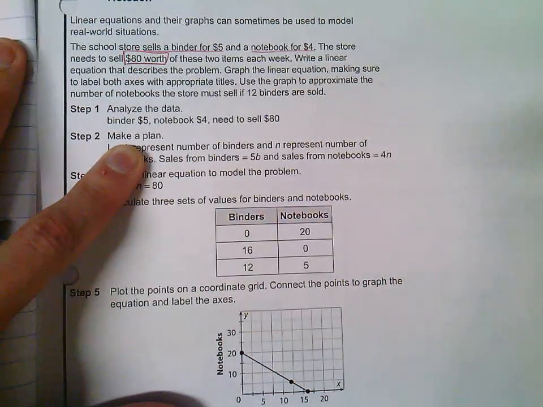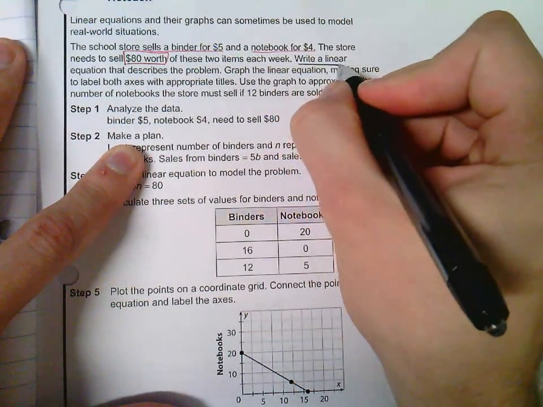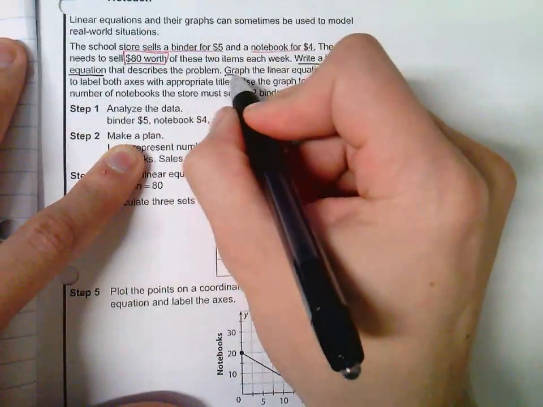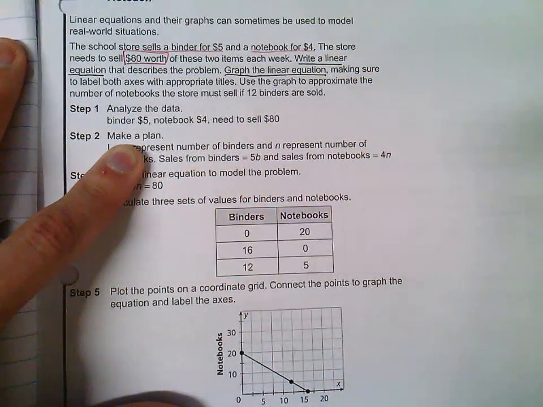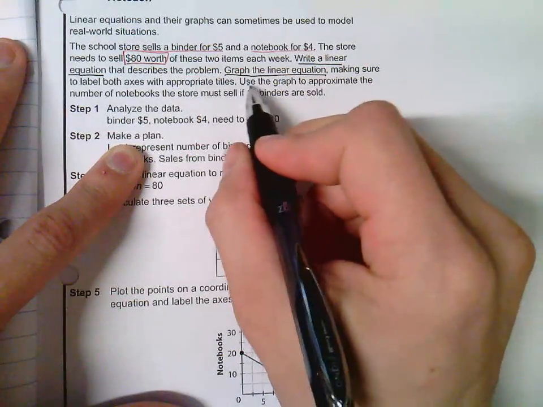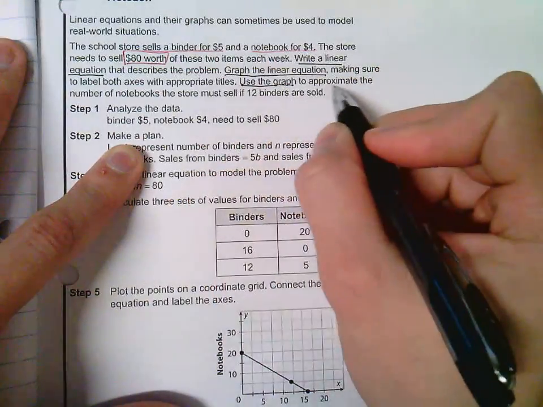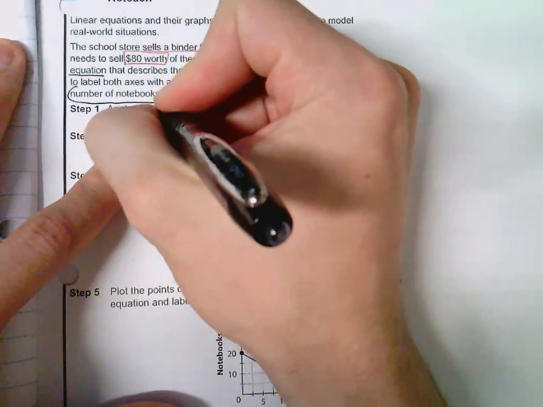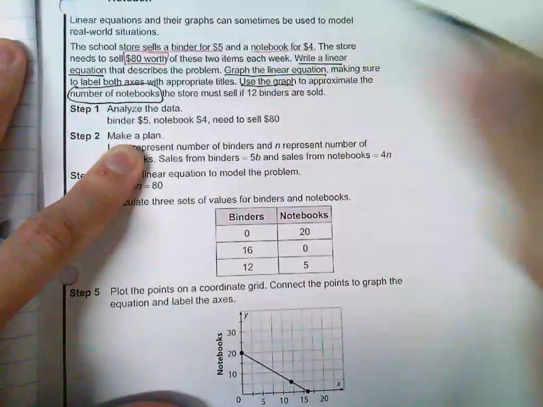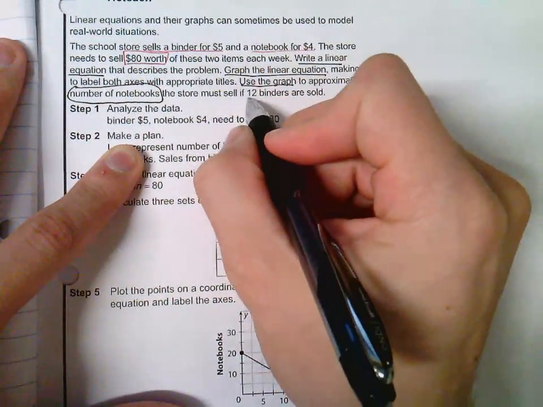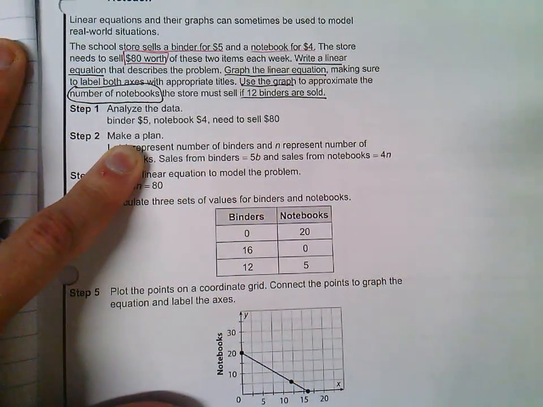I want to write a linear equation. So we're writing a linear equation, graphing the linear equation, and then we'll use the graph to approximate the number of notebooks. So I'm looking for the number of notebooks the store must sell if 12 binders are sold. So lots of important pieces here. So one more time, we'll read it out.